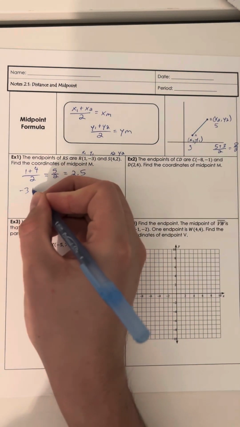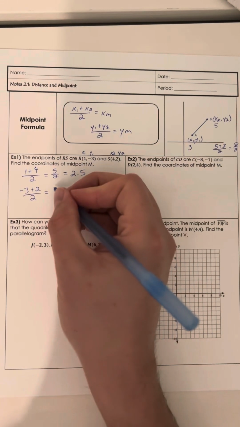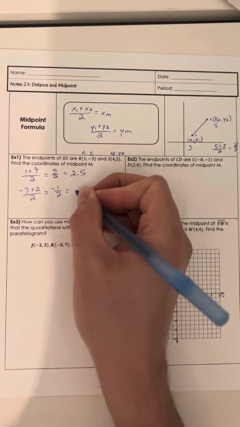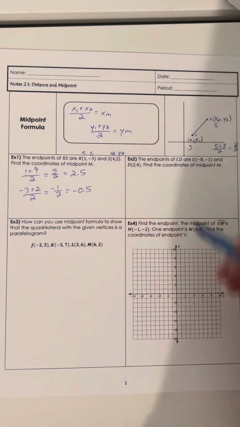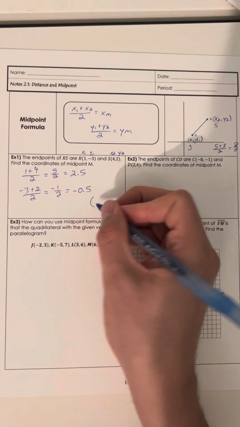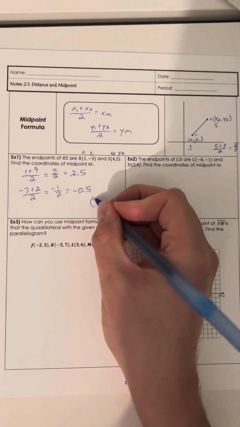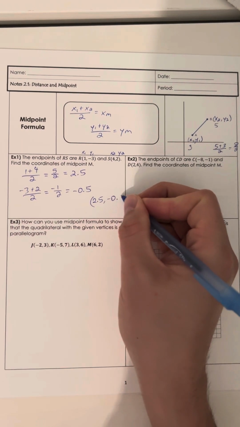Negative 3 plus 2 divided by 2. So that's negative 1 over 2, which is negative 0.5. Now, when you write your answer, make sure you write it as a point, because midpoint is a point. So write the coordinates as a point. X comes first, 2.5, and then comma, and then the y comes second, negative 0.5.